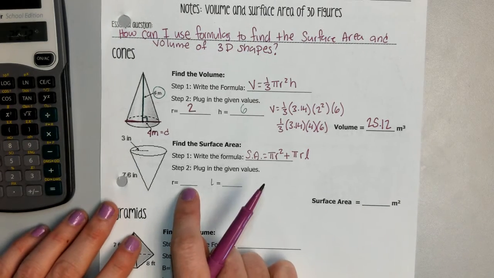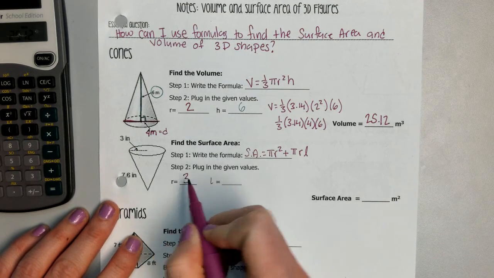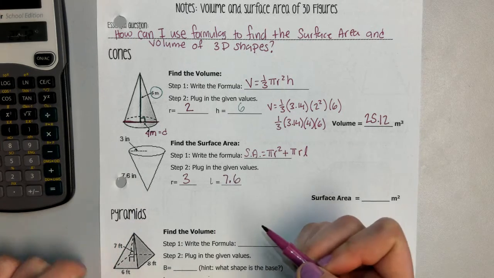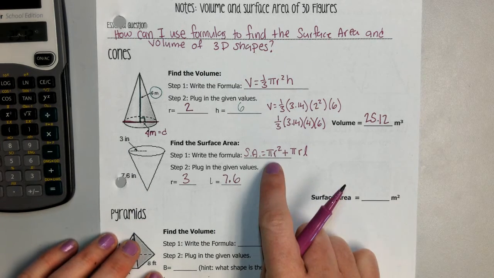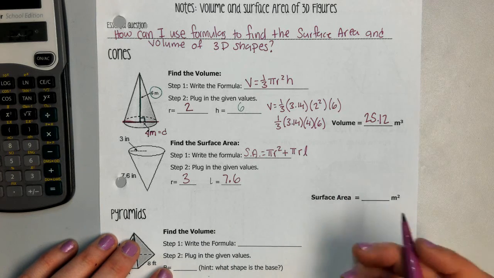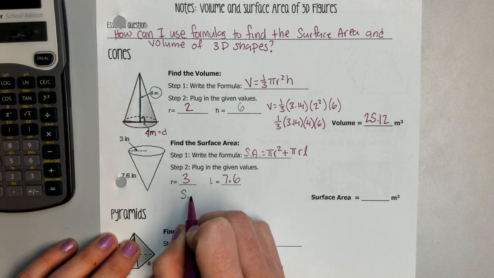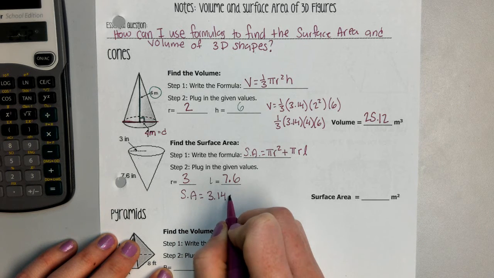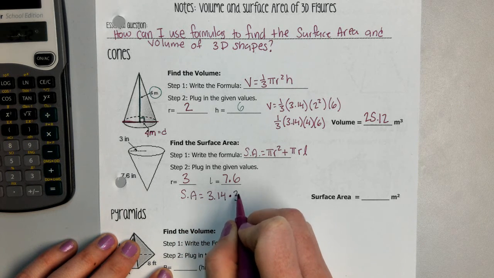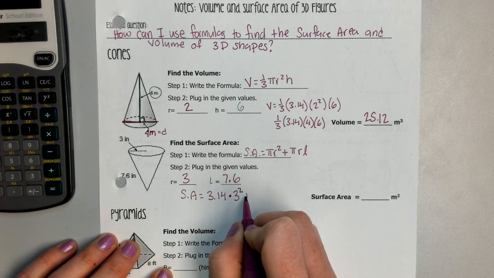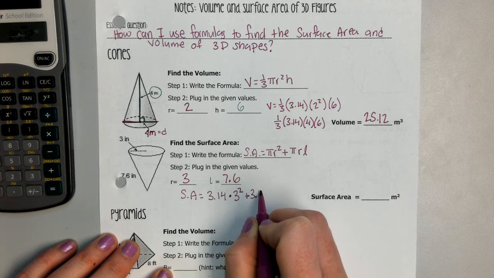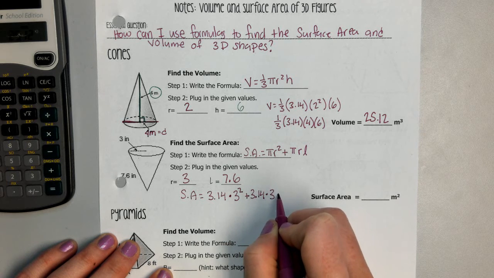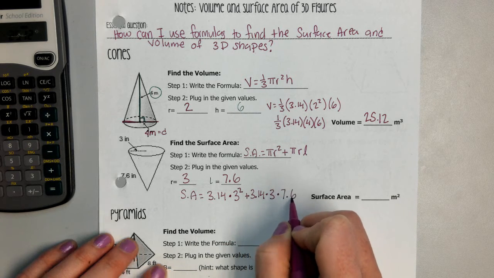What's our radius? And what's our slant height? Good. So the only things you have to plug in for are the radius and the slant height. Surface area equals 3.14 times the radius, which is 3, squared, plus 3.14 times the radius, which is 3, times the slant height, which is 7.6.